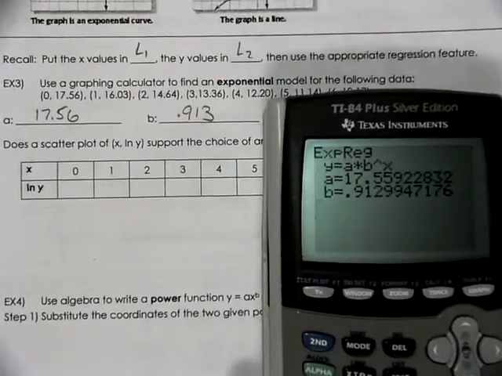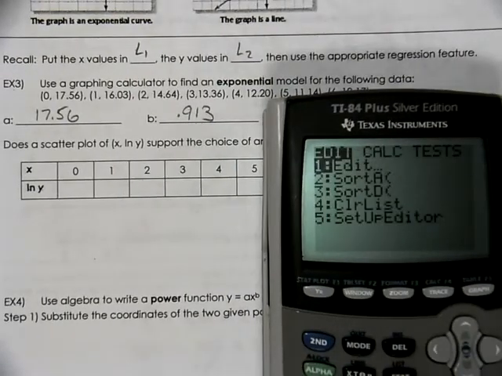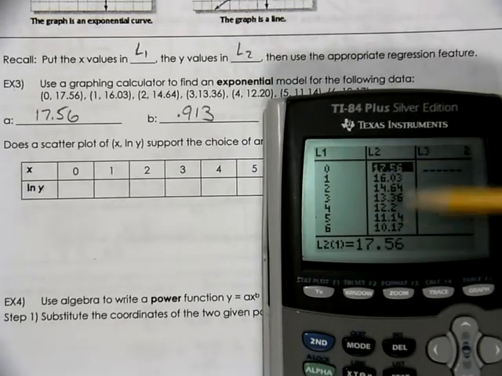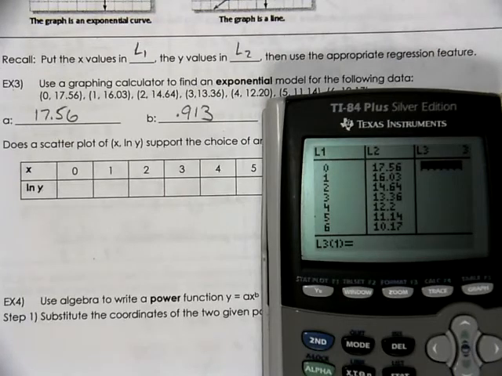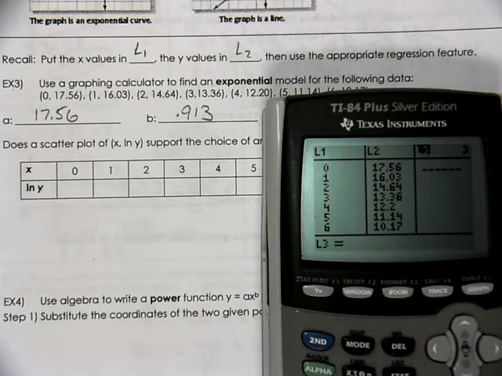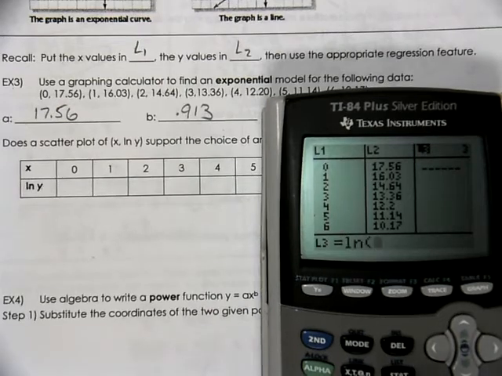So we'll bring back our calculator. We'll go to Stat, Edit. Now notice in L2 we've put all of our y values. So we can go over to L3. If you go on top with the L3, on bottom you'll be able to write an equation. So I want to do the natural log.